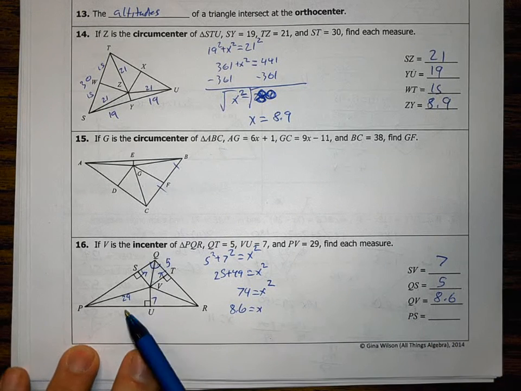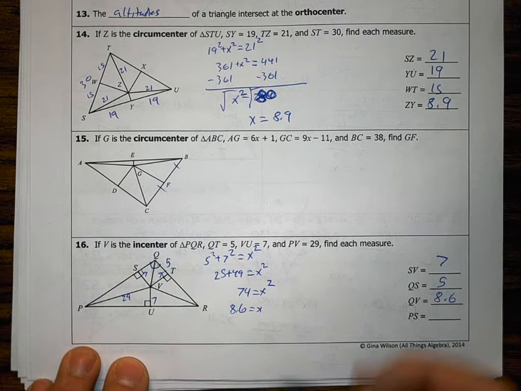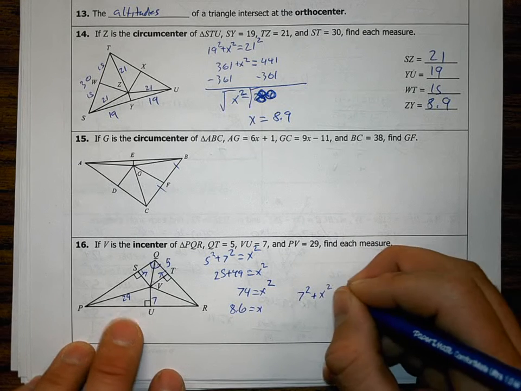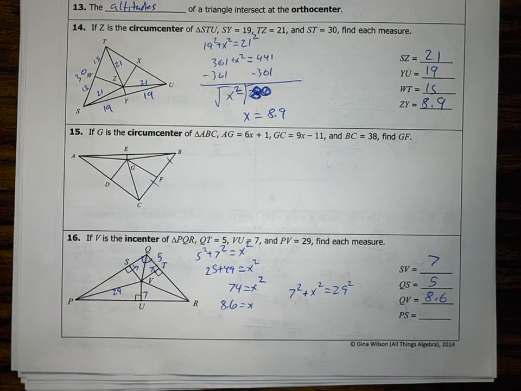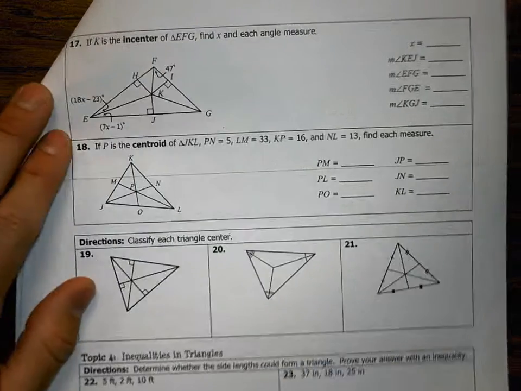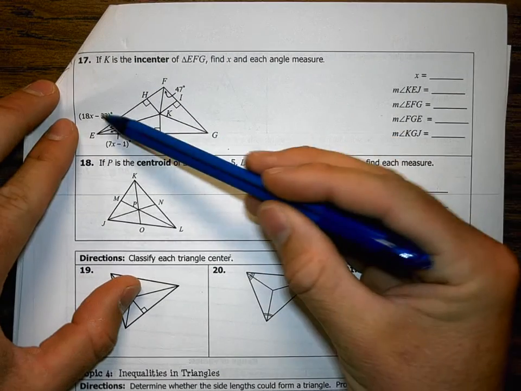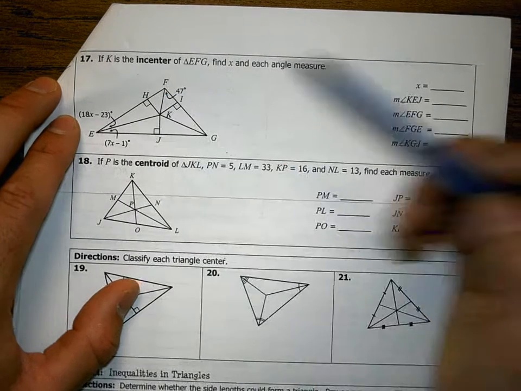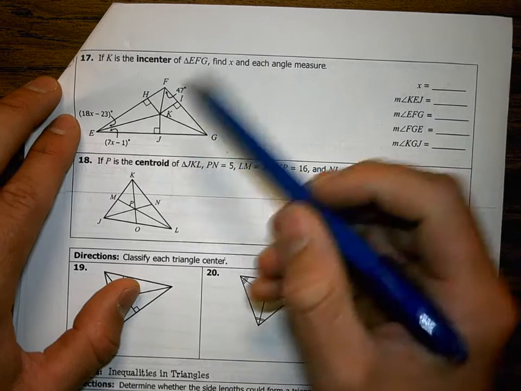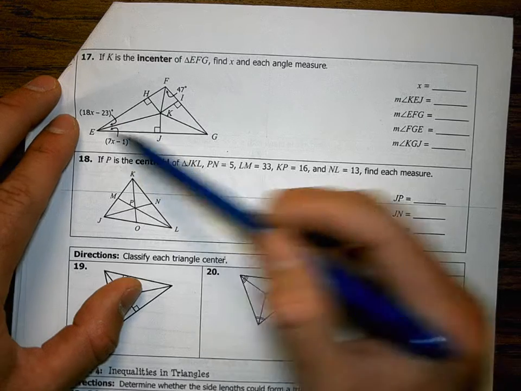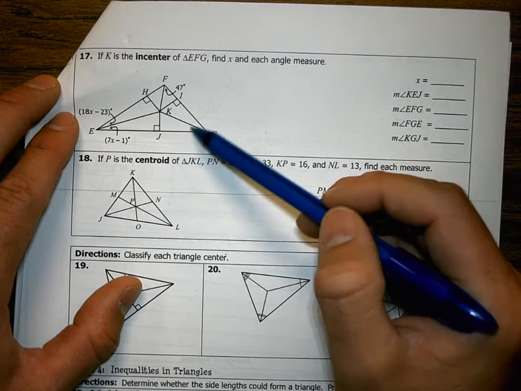So I need to find PS. Again, the Pythagorean theorem. 7 squared plus x squared equals 29 squared. Again, solve for x. Next page. Incenter. Again, same process. These two are going to be equal to each other. You could solve for x. This is 47 degrees. That's going to be 47 degrees. And then you can start to solve for the angles all the way around. Once you know this entire angle and this entire angle, you can solve for this angle and the bisectors within it.